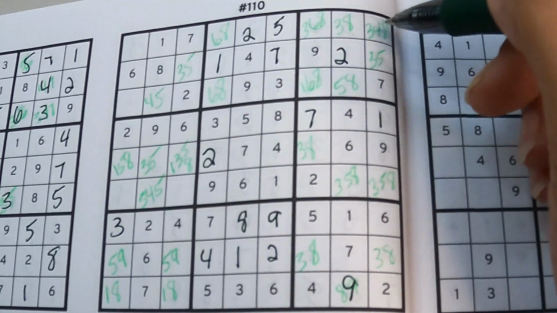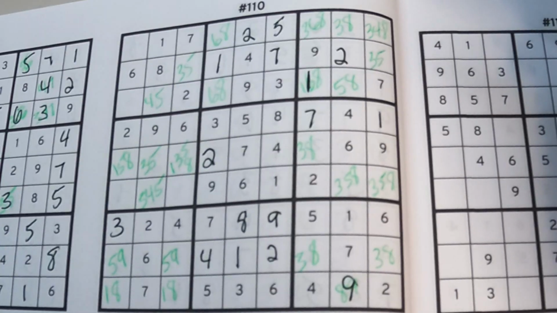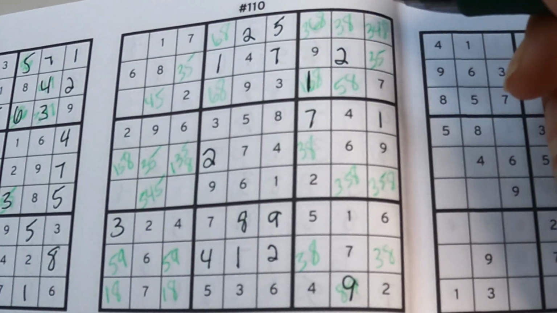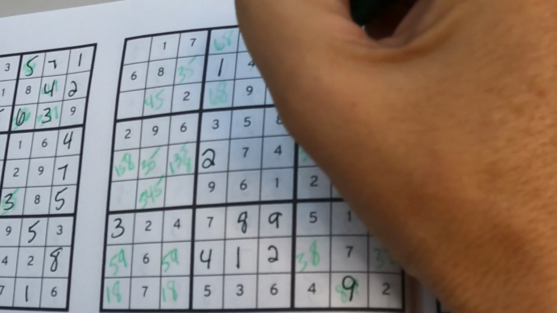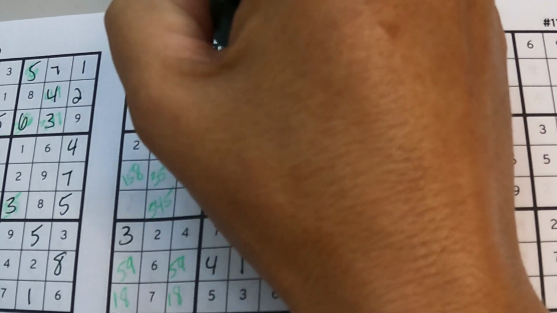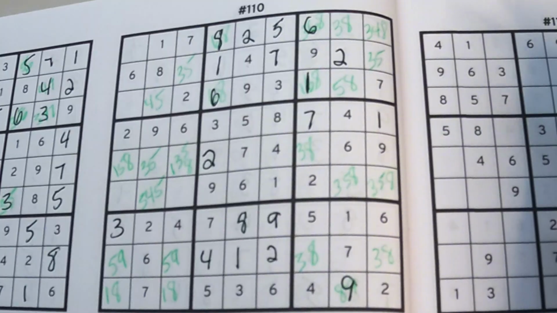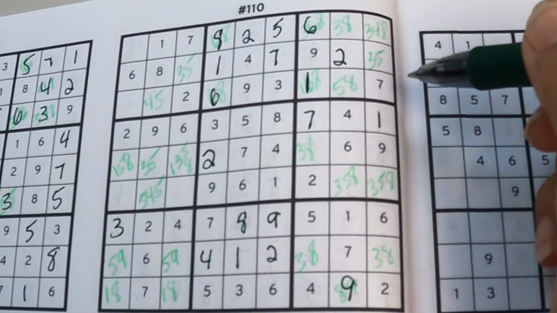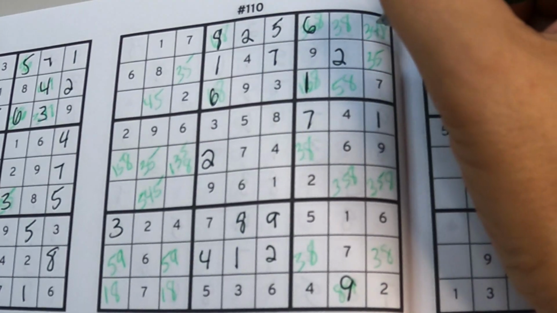If we look at this box now, the only place the 1 can be is here. And in this column, the only place the 6 can be is here. That 6 makes this our 8, 6. In this box now, the only place the 4 can be is here.